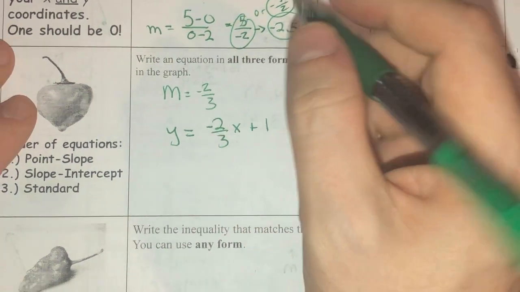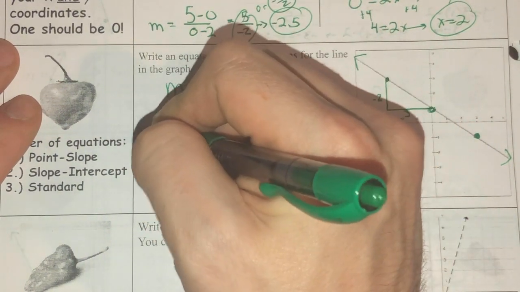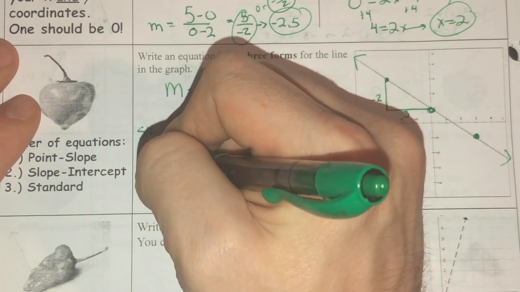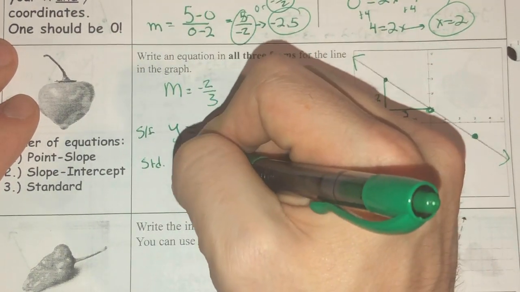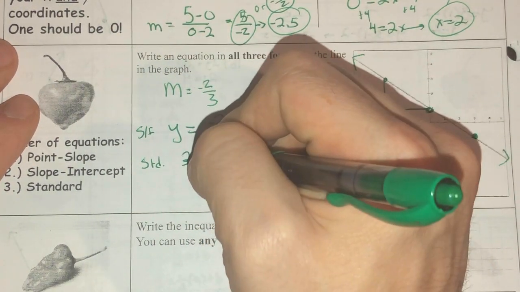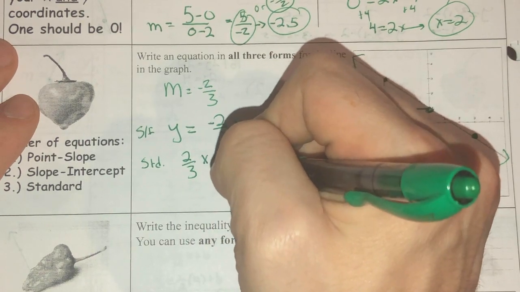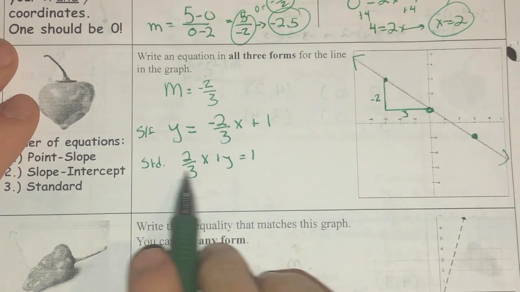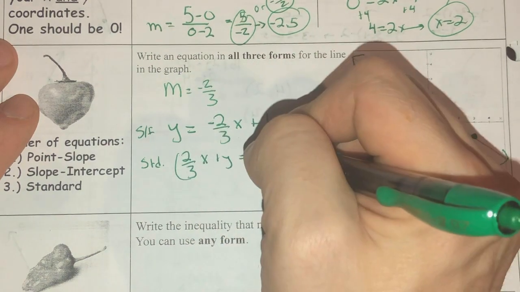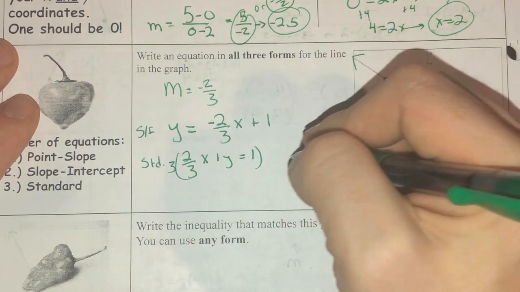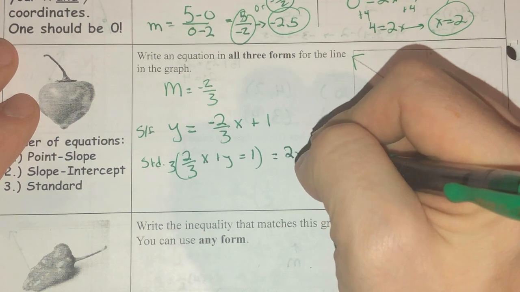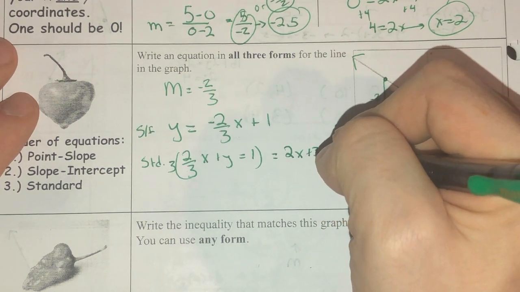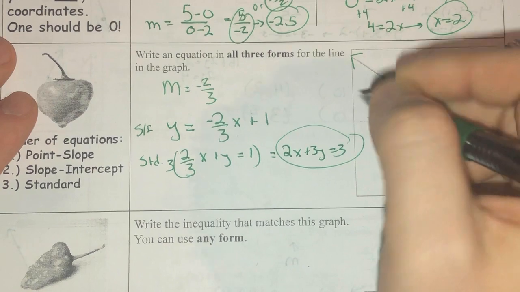So to do standard form, remember, this is slope-intercept. Remember, for standard, you're going to add 2/3 x on both sides. And then I'm going to multiply through by 3 to get rid of the fraction. So I have 2x plus 3y equals 3.